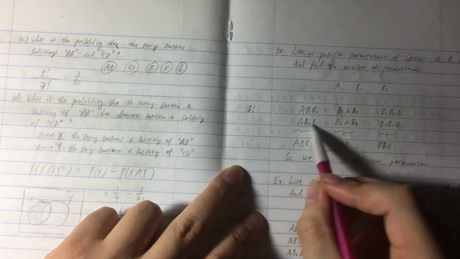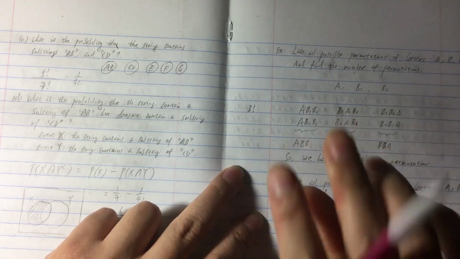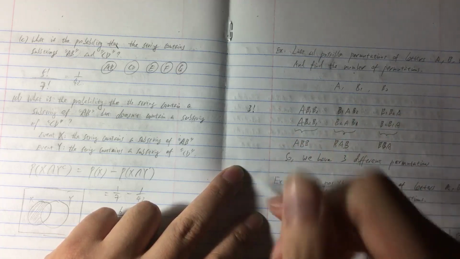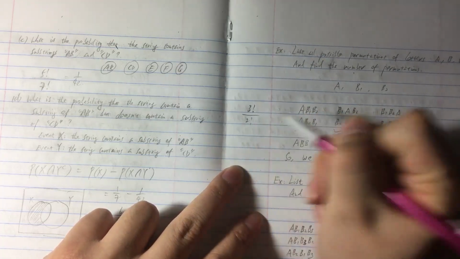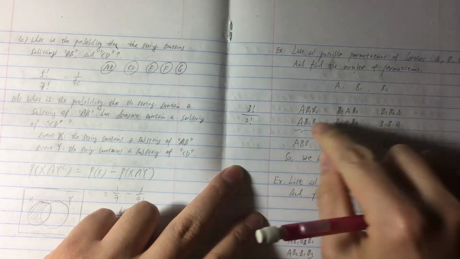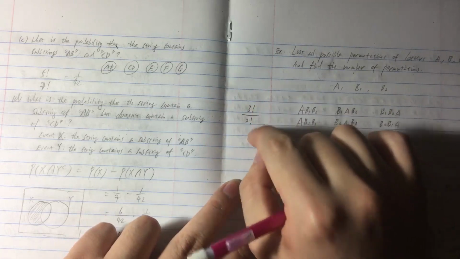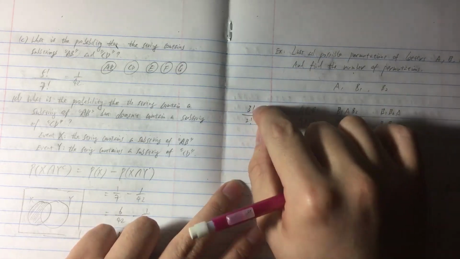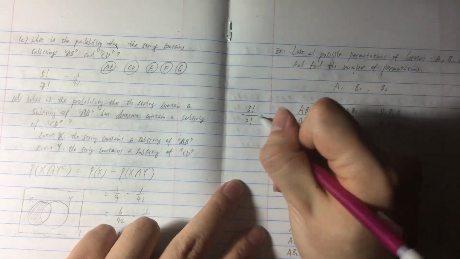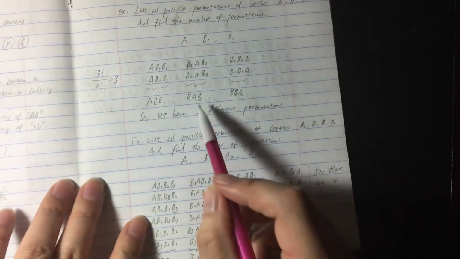There are totally 3 letters. However, these 2 bits look exactly the same. When I switch the 2 bits, it makes no difference. So I can divide by 2 factorial. There are totally 3 objects, but when I switch 2 of the objects, it makes no difference. I have 3 factorial over 2 factorial, which is 3. Let's match what we have here. There are 3 different permutations.